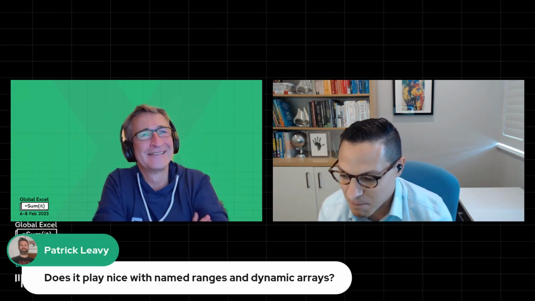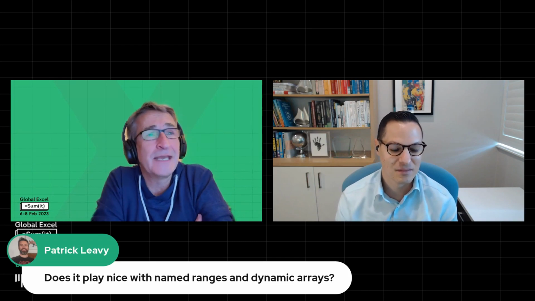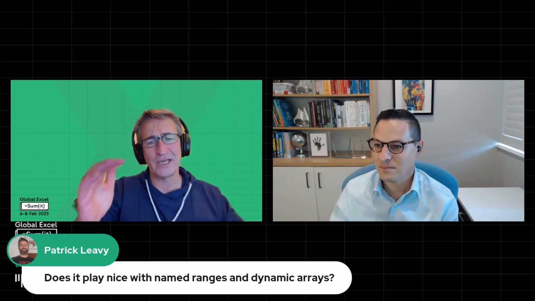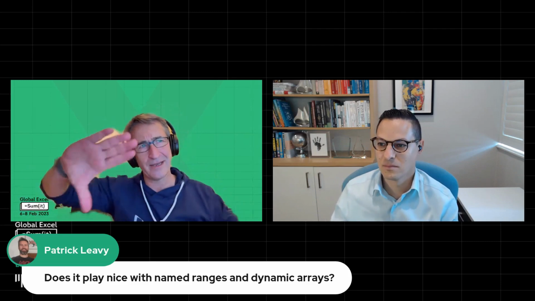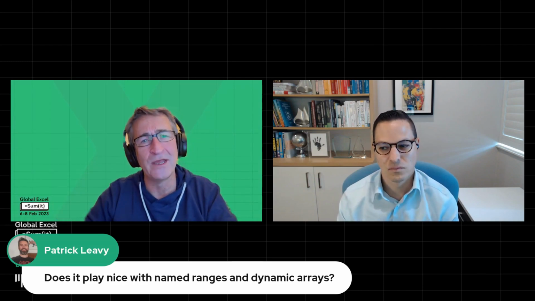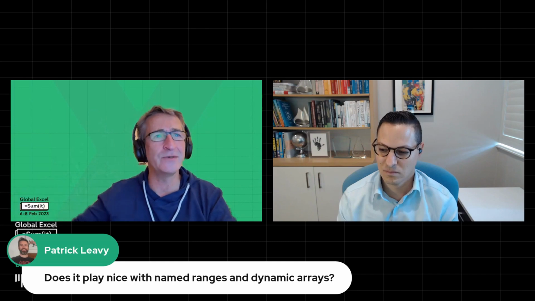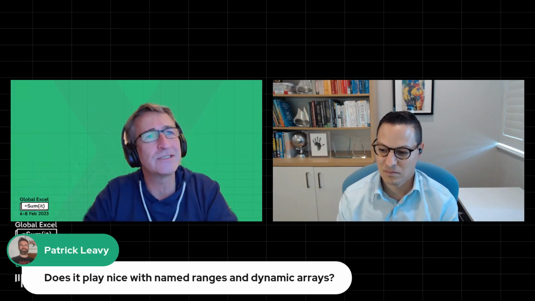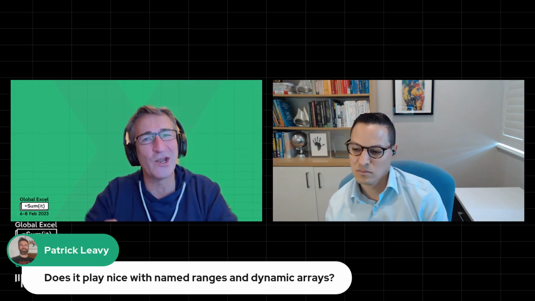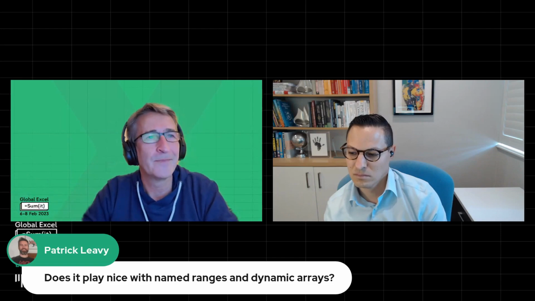But Patrick says, does it play nice with named ranges and dynamic arrays? Yes, yes. So I had one example where we shared a named range, and of course this works. And inside the app, when you run the app, we are translating all the names into the cell ranges. So if you build an app with a good structure, build it on names, then you can move around your stuff and the app won't break.